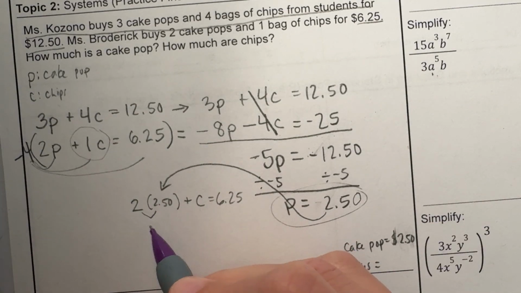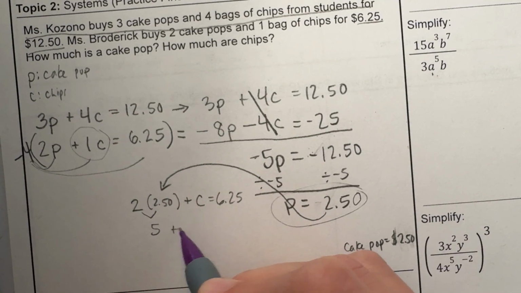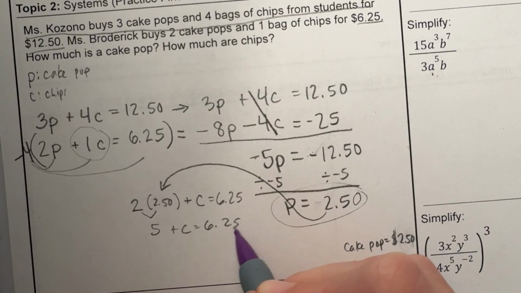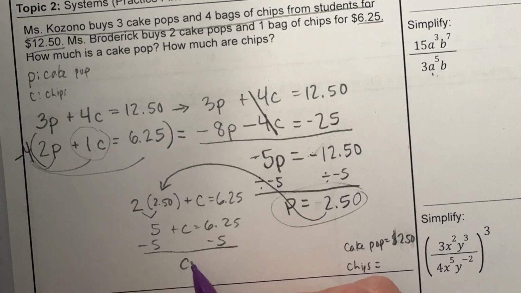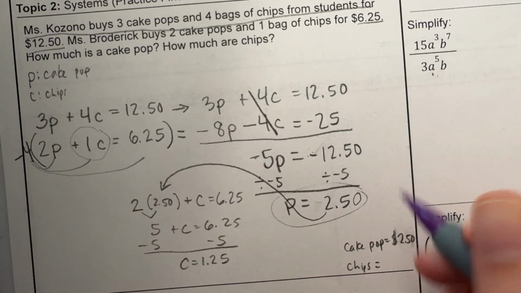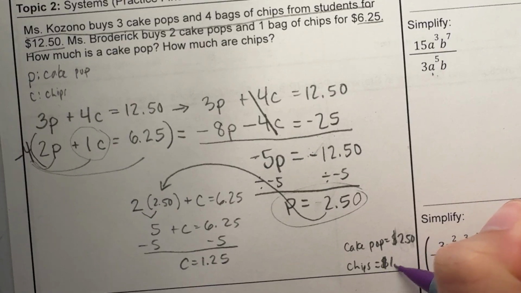So then I'm going to multiply. 2 times 2.50 is 5. And then I'm trying to get C by itself, right? I'm trying to solve for C. Okay, so a bag of chips is $1.25.